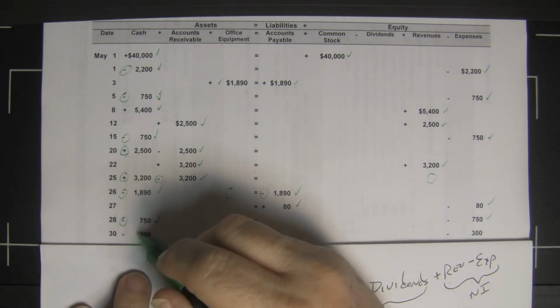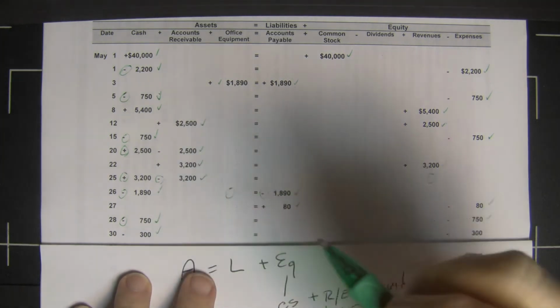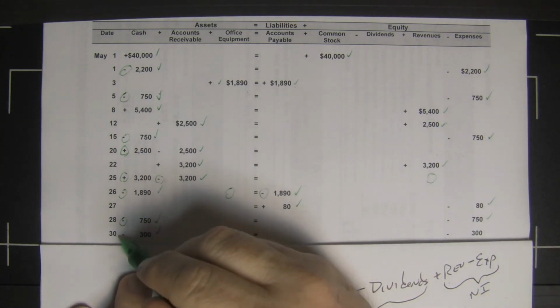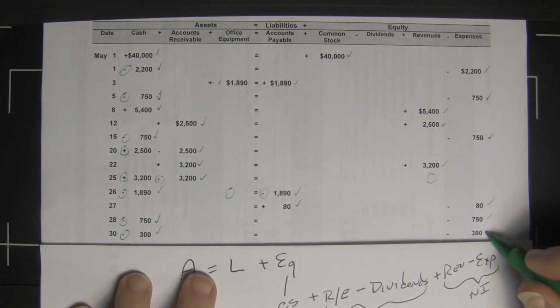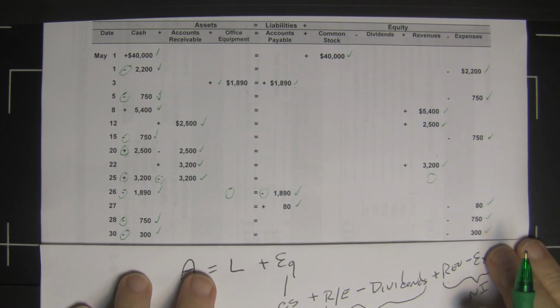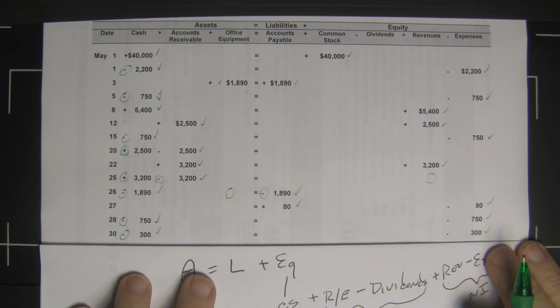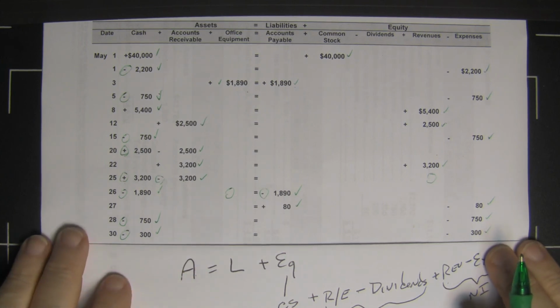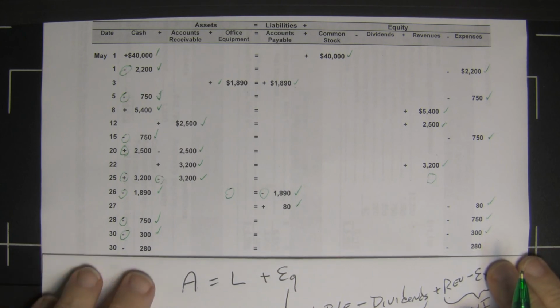Did a lot of telephone expense. His cash went down. His expenses went up. Okay. I don't know what he's doing on the phone for $300, but I bet his wife don't know.